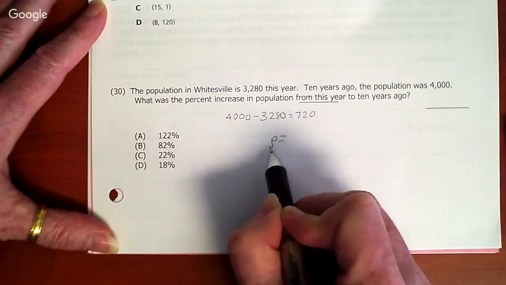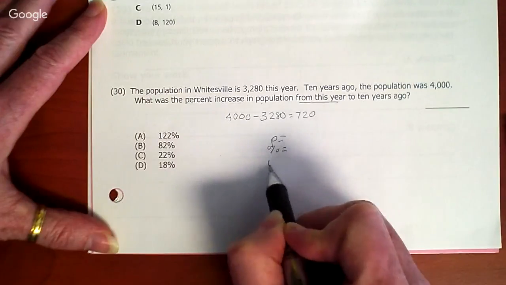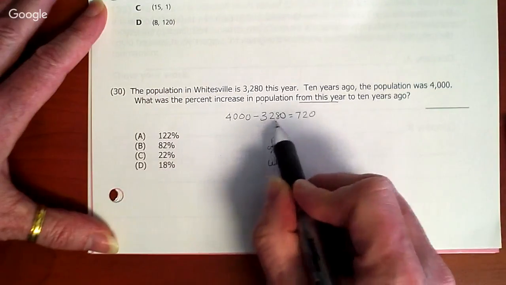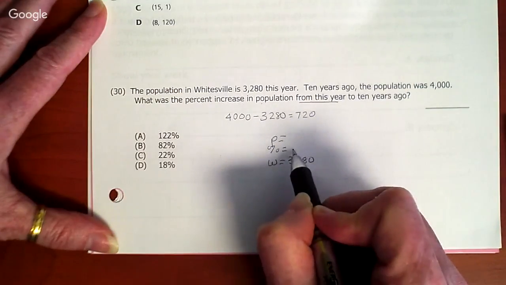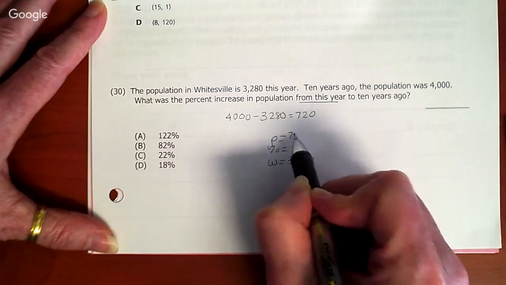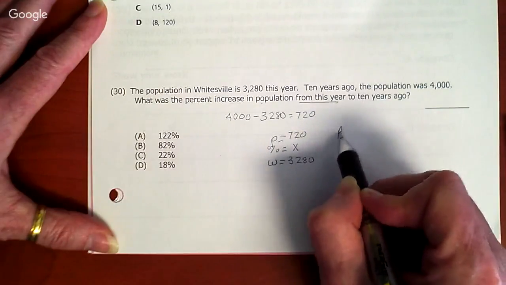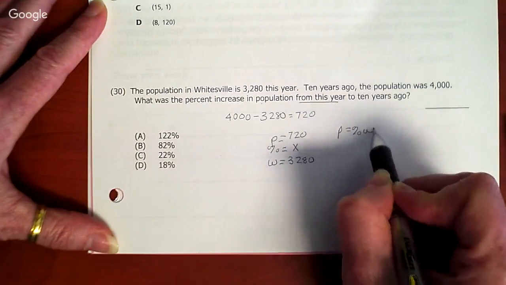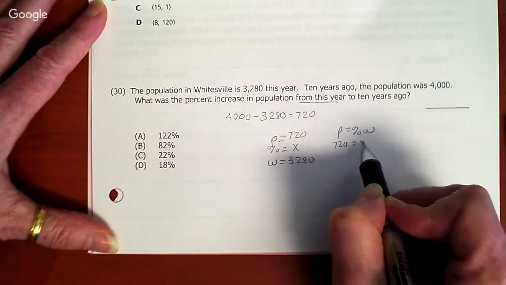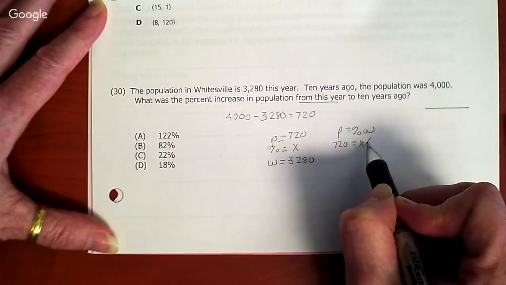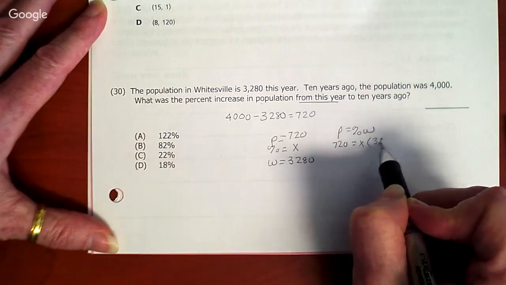So P equals percent times W. So the W is the 3,280. Our percent we are looking for, we get 720. So we've got 720 equals X times 3,280.